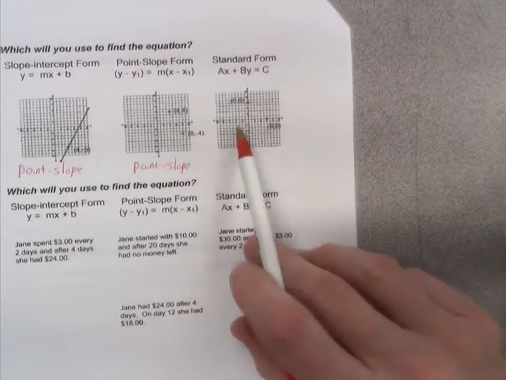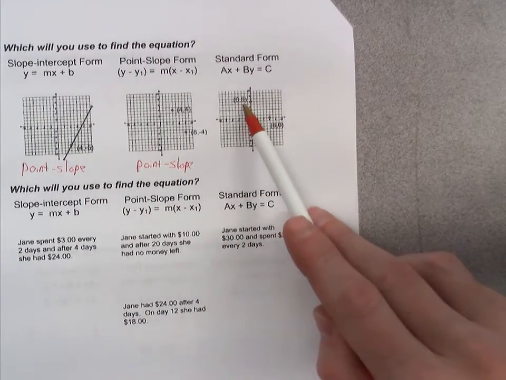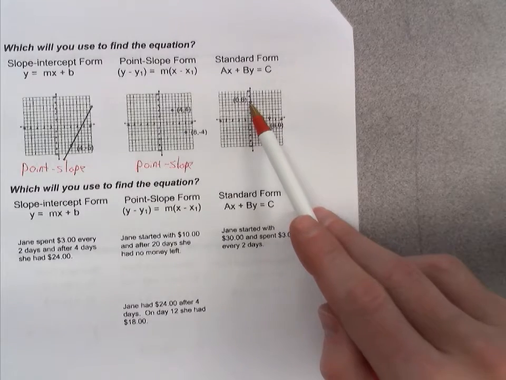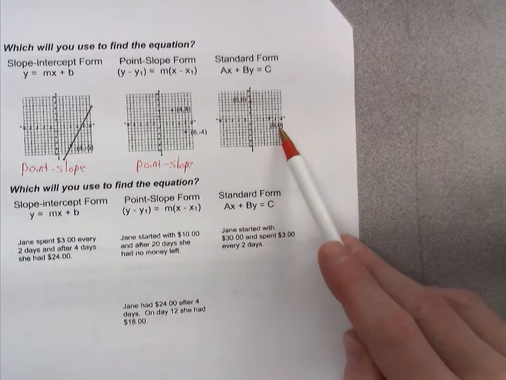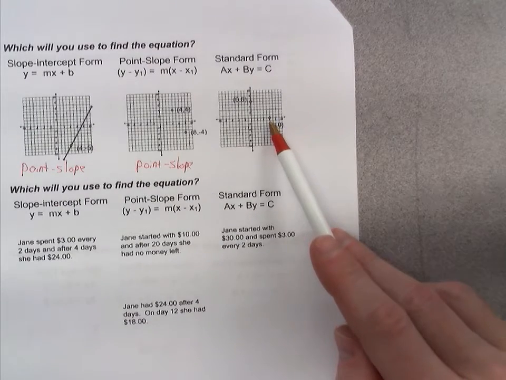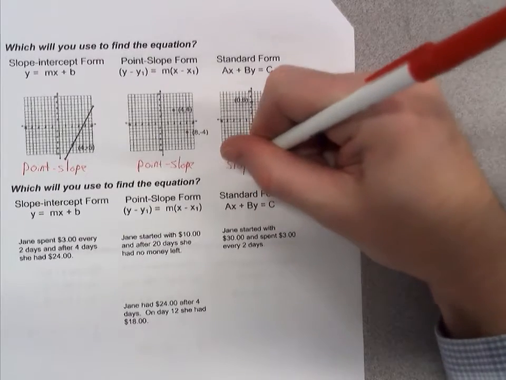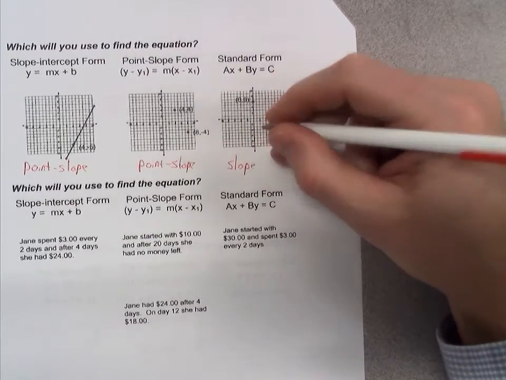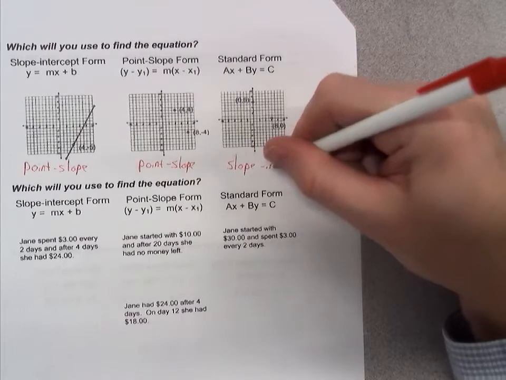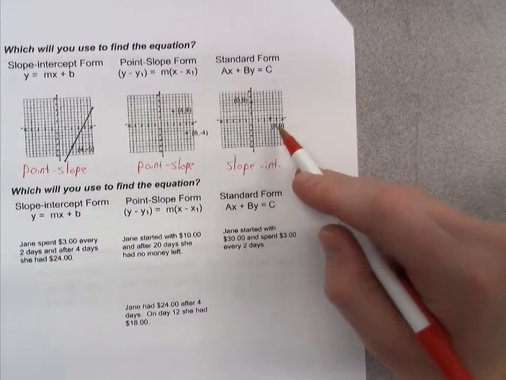If I have that one coordinate, I could still solve for part of that equation and get it into slope-intercept form. Now we get to this third one. Now we have (0, 6). That's a y-intercept. It's on the y-axis. And then I have (6, 0). That's an x-intercept. That is on the x-axis. So that means the slope-intercept equation would work best. It would be of value to us here.